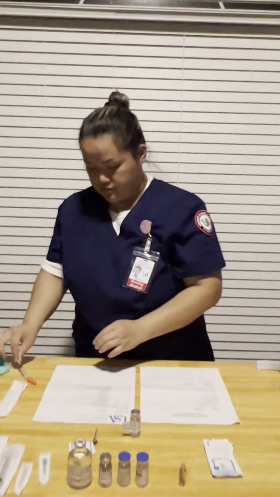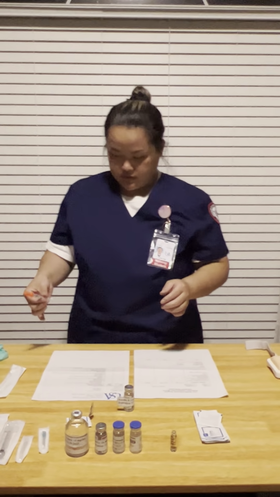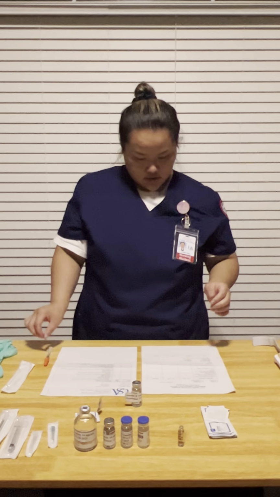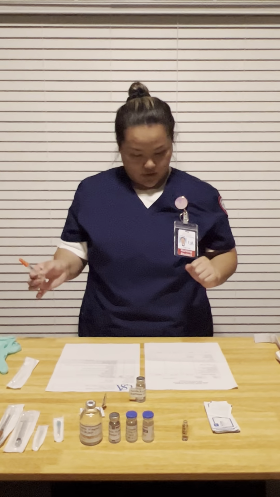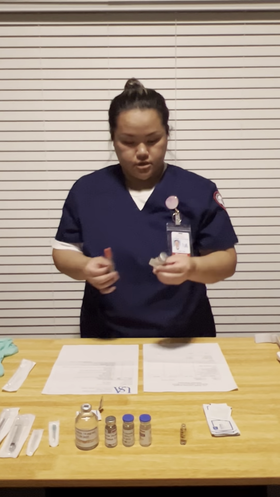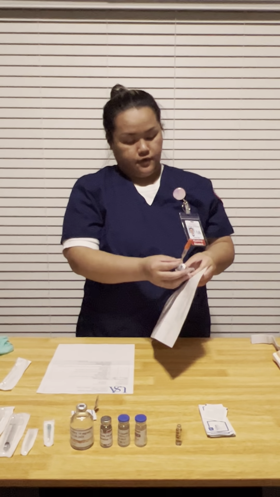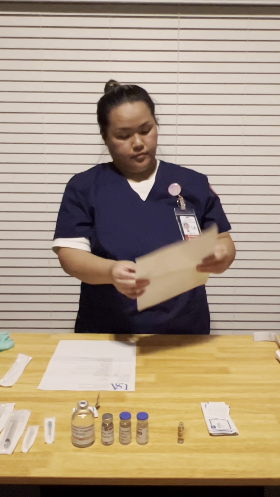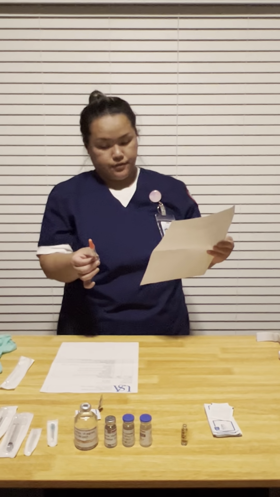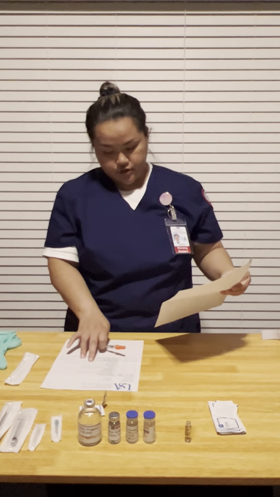Now I'm going to recap my medication to use later. I'm going to have another nurse look at my medication, so I'll grab my vial and my MAR and have that nurse confirm this is the right dosage and medication, Novolin R, regular insulin, U100 insulin.